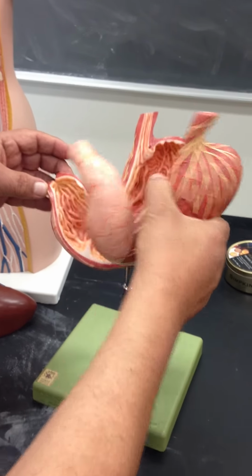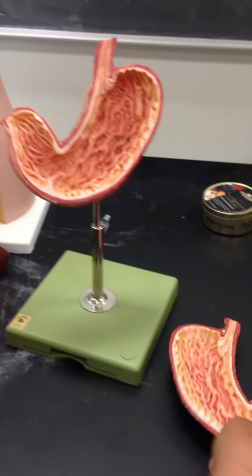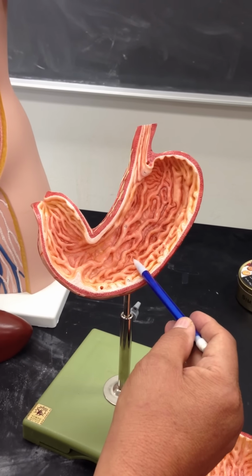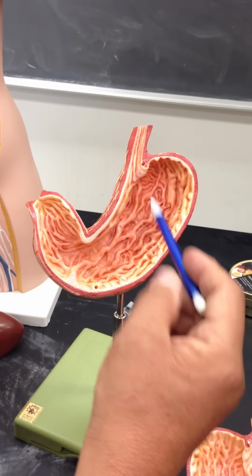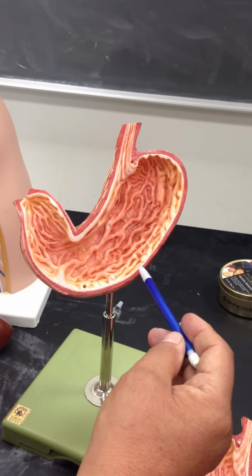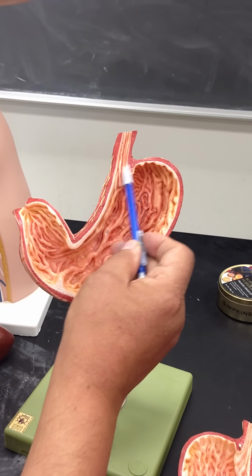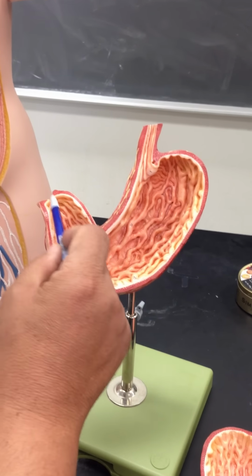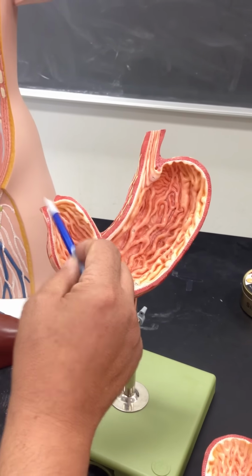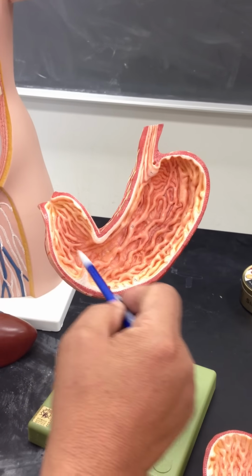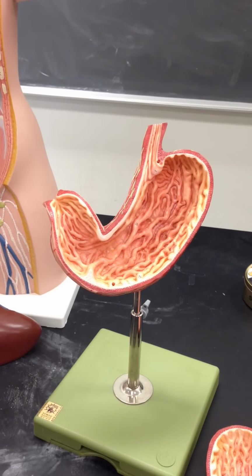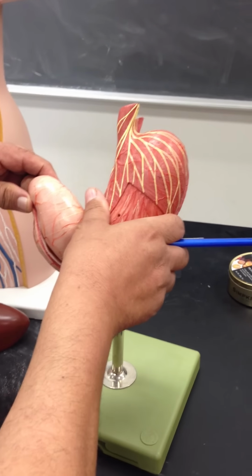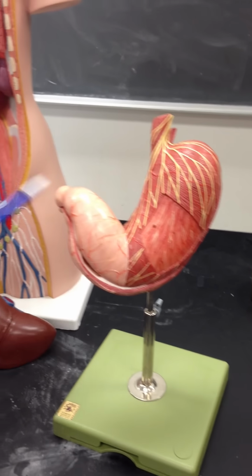If we go into the interior of the stomach, we can see these wrinkles called rugae. When the stomach is empty, the rugae show up. When it's full with food, they completely disappear. This is the cardiac sphincter, and this is the pyloric sphincter. It stops by this end and by this end, and then it's a closed room. The stomach looks like a J-shaped organ like this. It ends at the pylorus.